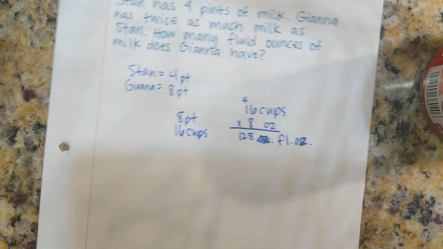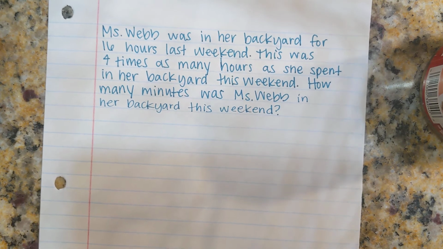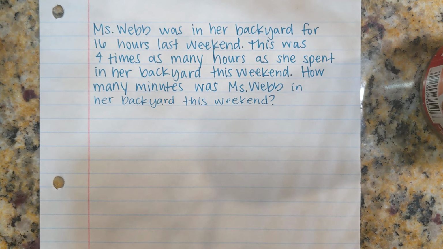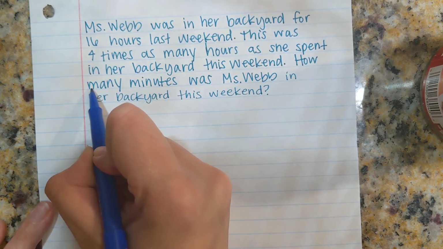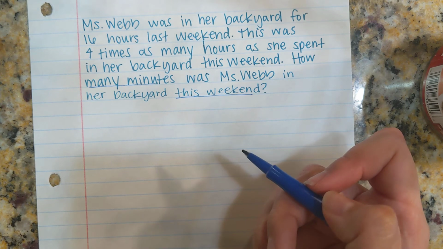Okay, our last problem. I changed up the words in this one to make it more fun. Miss Webb was in her backyard for 16 hours last weekend. Ooh, this was 4 times as many hours as she spent in her backyard this weekend. How many minutes was Miss Webb in her backyard this weekend? Okay, so what is it asking? It's asking minutes this weekend, right? Minutes this weekend. Not how many more minutes, but just how many minutes this weekend.